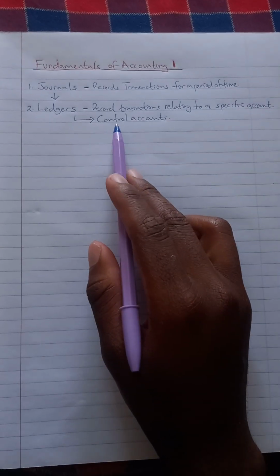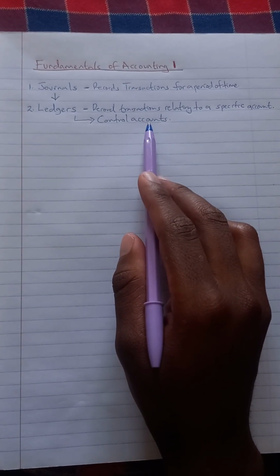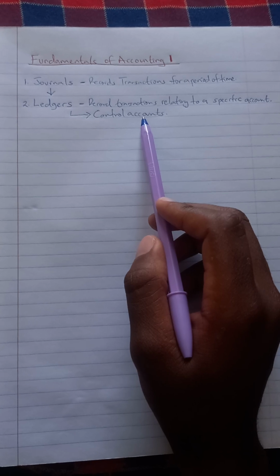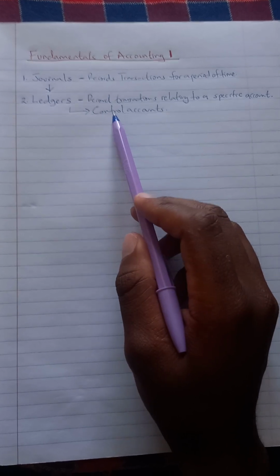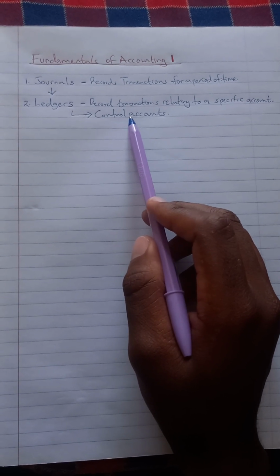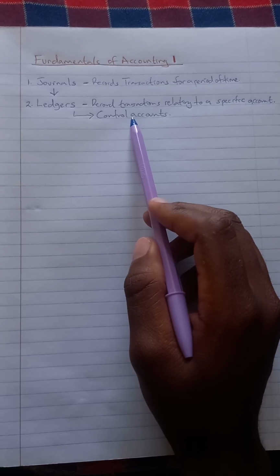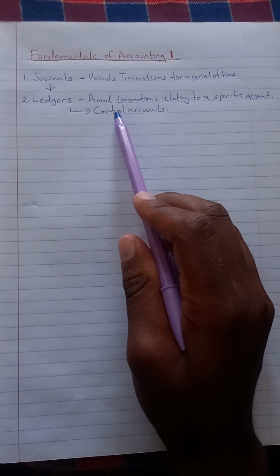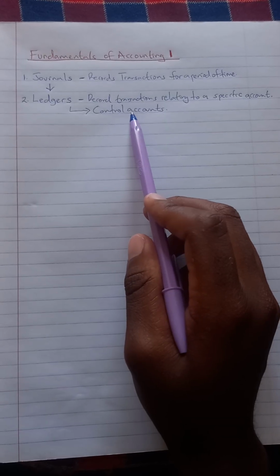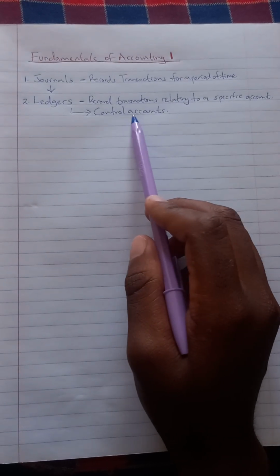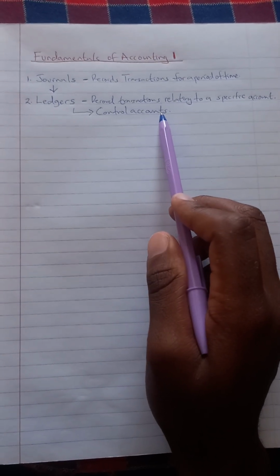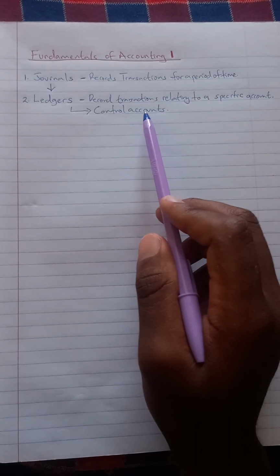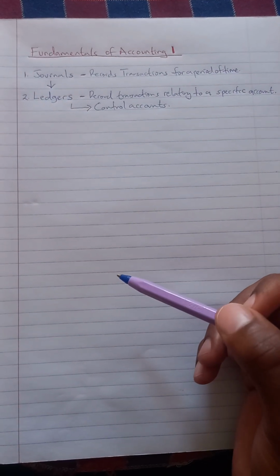Control accounts are used by businesses which have numerous transactions and maybe, for example, numerous customers. So it is very convenient for them to use control accounts so that they can spot an error when they are preparing all those numerous transactions.